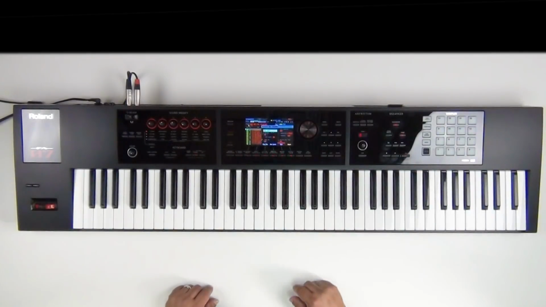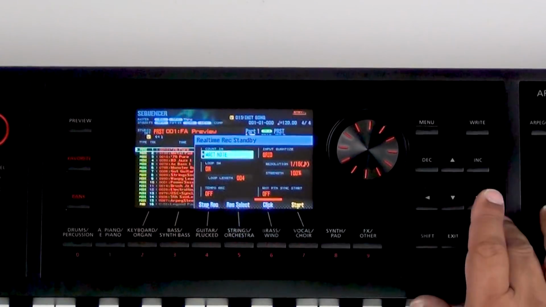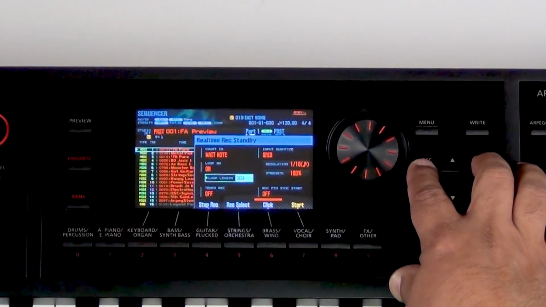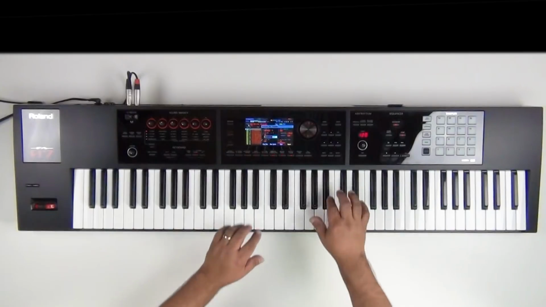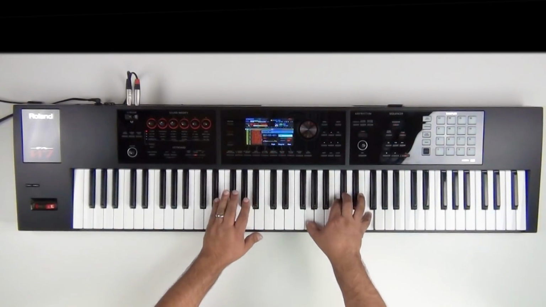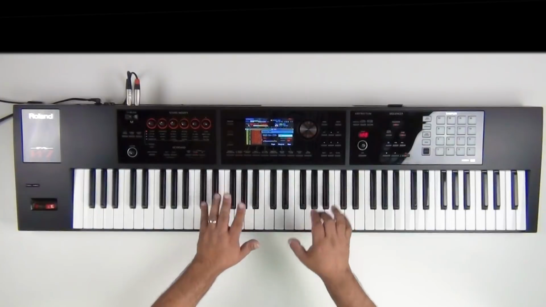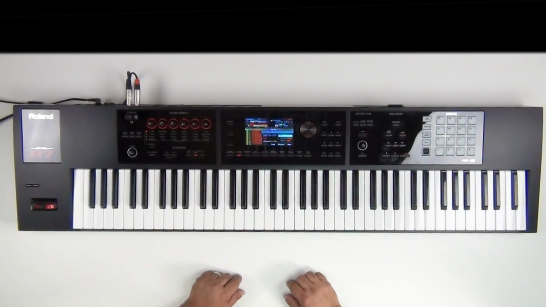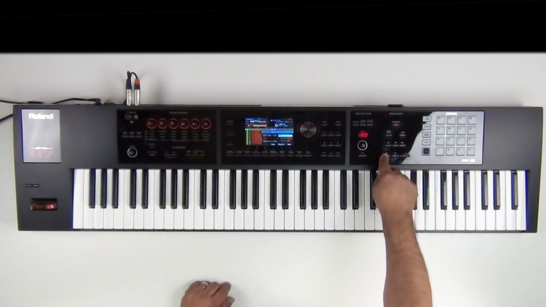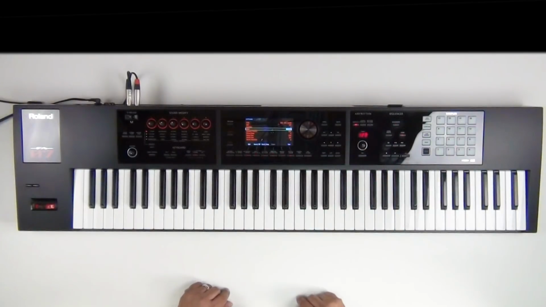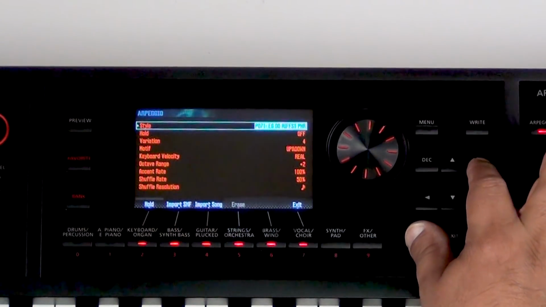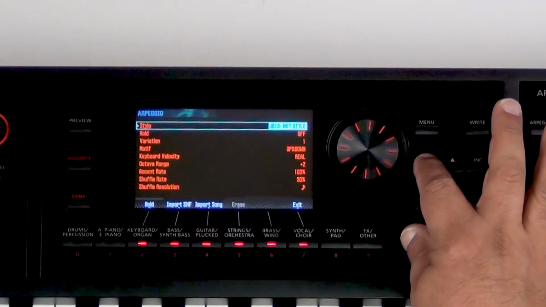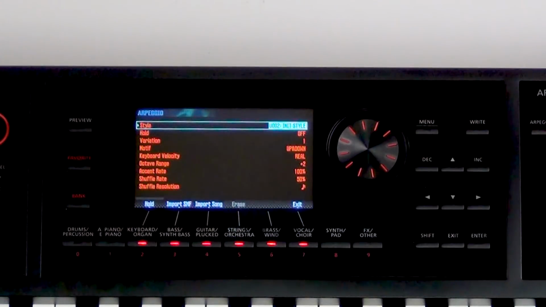So once again, I put my record on, grid, 2 measures, grid quantize, and we're set to go. Here we go. Great, we have our custom arpeggio. Now let's go back to the arpeggio section. I'm going to cursor up, and I'm going to hold that shift button so I can jump by 10. And here we go. I'm going to put it on number 2.